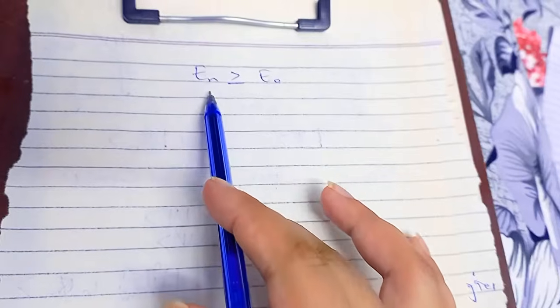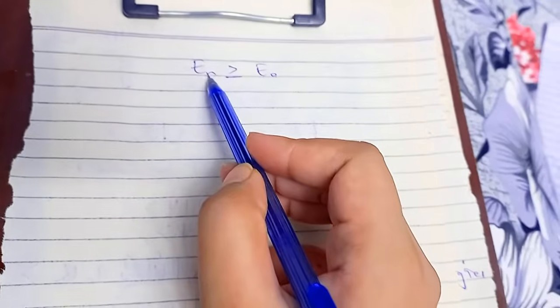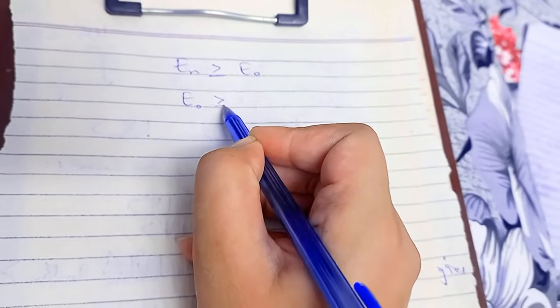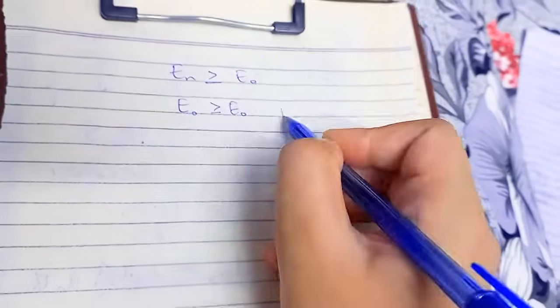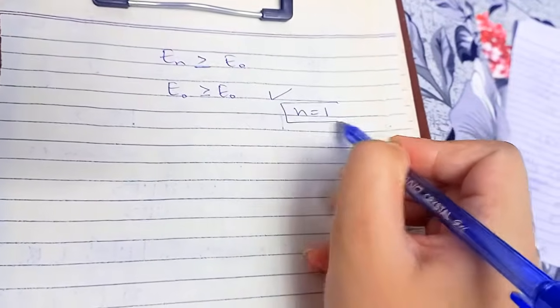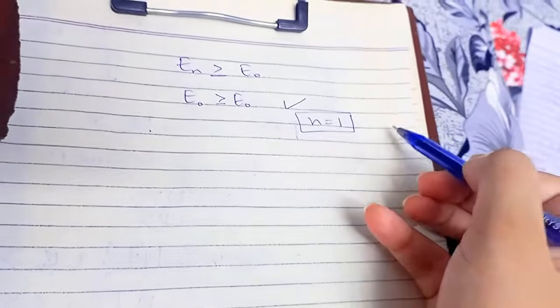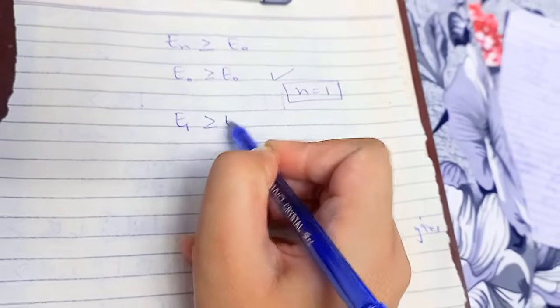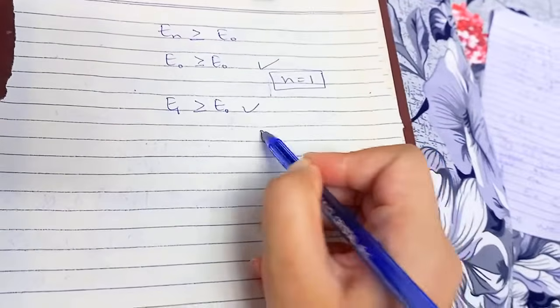Let's see how this statement is true. If we put n equal to 0, which means E0 is greater than or equal to E0, it's satisfied, that is justified. Obviously it's equal to it. Now if we put n equals 1, if we think about the first excited state, so E1 is greater than or equal to E0. That's a true statement. That is, E1 is obviously greater than the ground state energy.